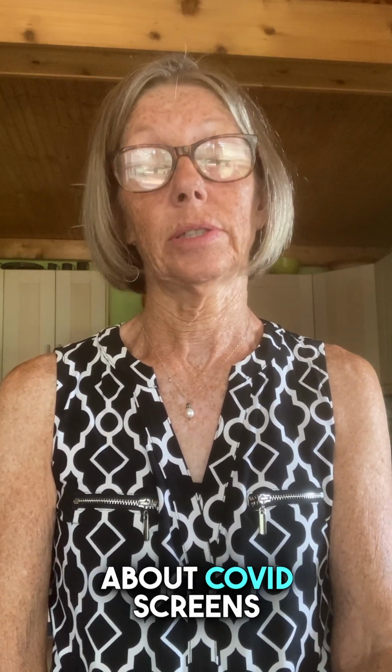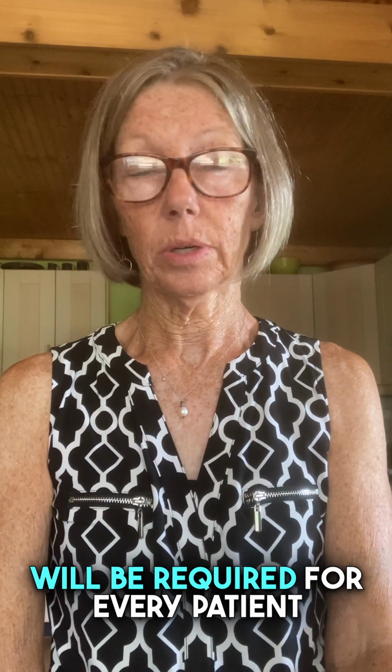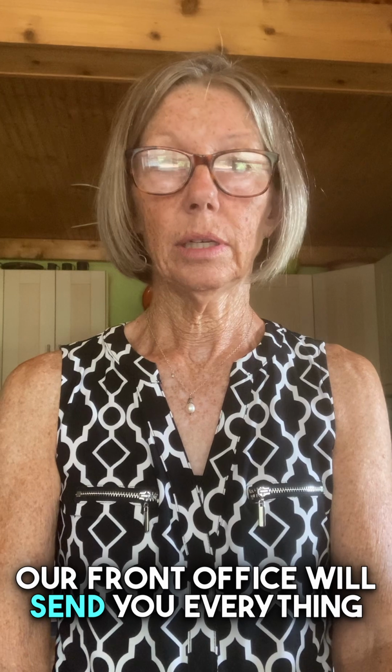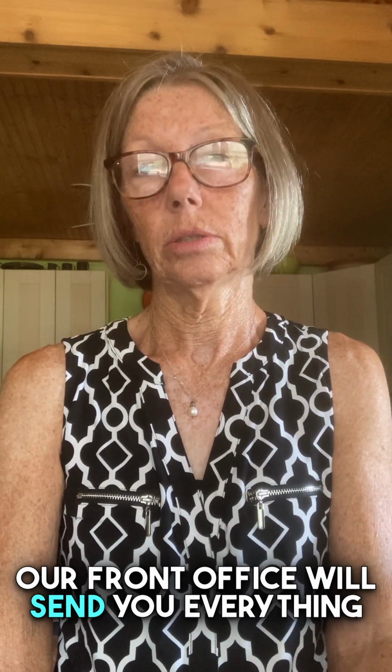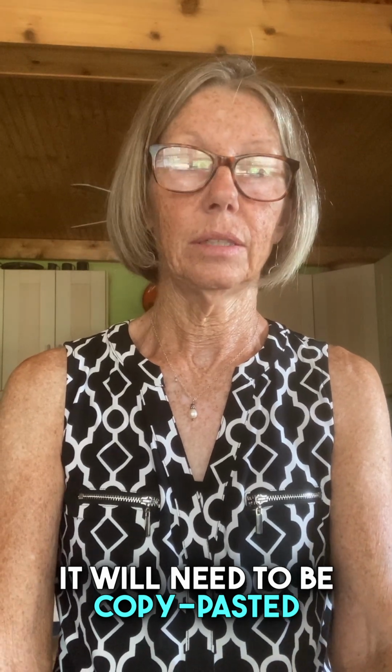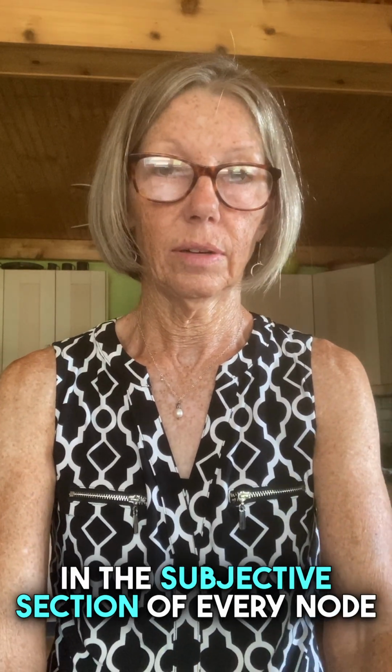Let's talk about COVID screens. So a COVID screen is required for each and every patient every single visit. Our front office will be sending you a K-mail that includes all of the questions that you would need to ask, and those will need to be copied and pasted into the subjective section of every note.